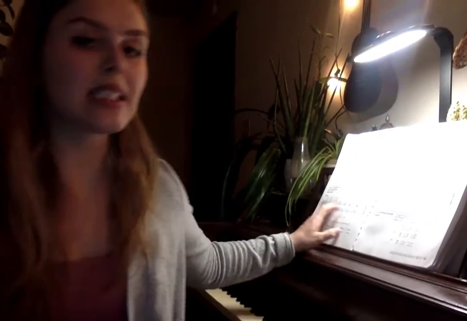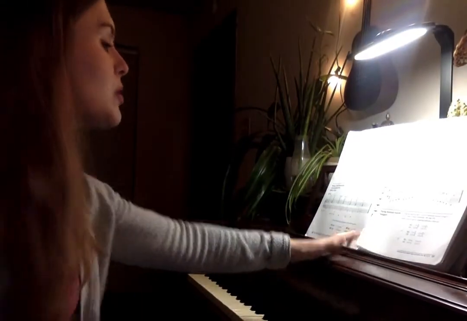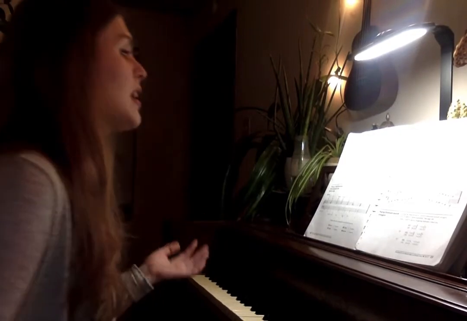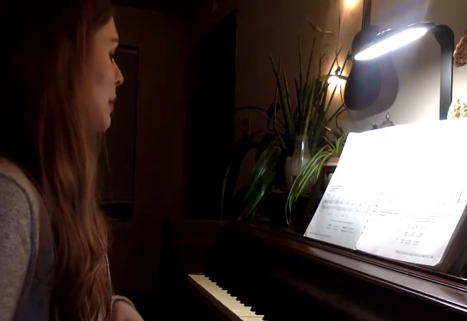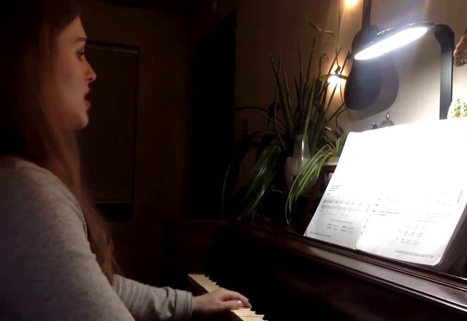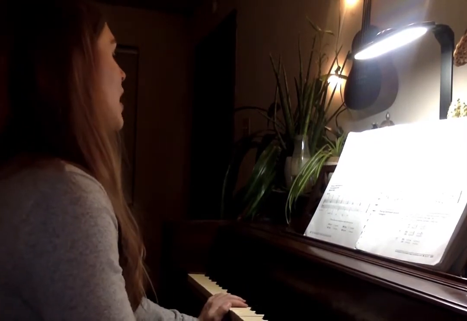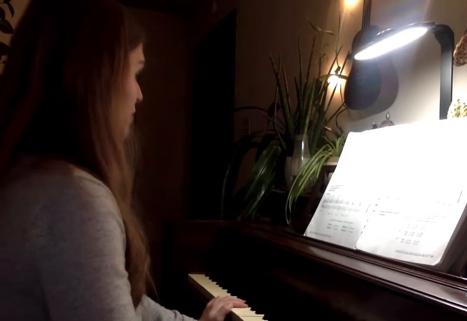Jumping into the items that we have for our unit this week, we are in Unit 18. The previous units have been talking about modulation to the dominant and subdominant, and now we're doing the next most common areas to modulate, which are to the relative major and relative minor. At the top of page 228, we have a chord progression that shows a common modulation to the relative minor.